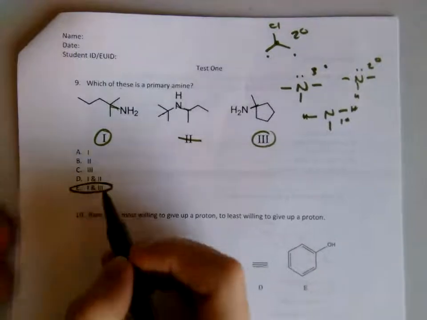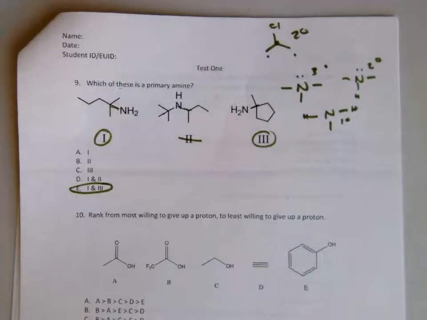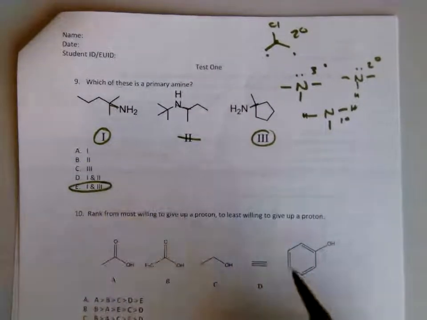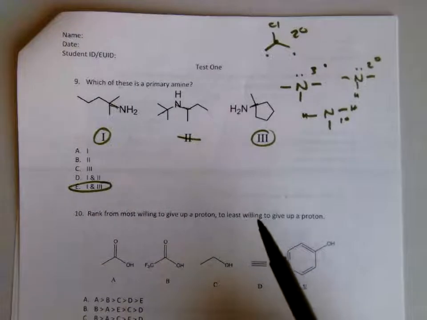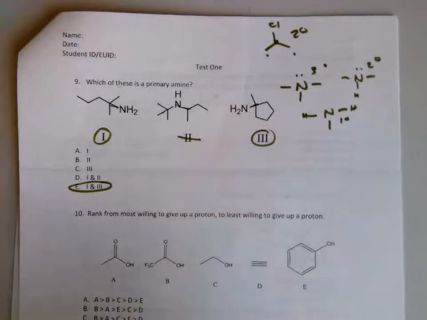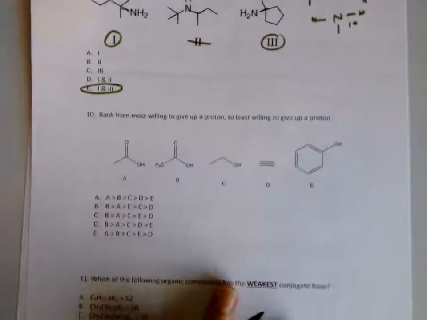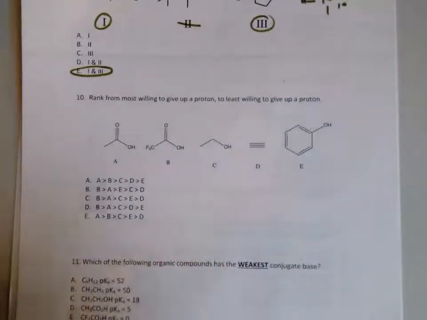So 1 and 3. And I want to say on this kind, you may have thought this was pretty simple on this exam, but this comes back up on your final, and people will always get mixed up on their final if they haven't reviewed that. So just try to keep that one in mind.